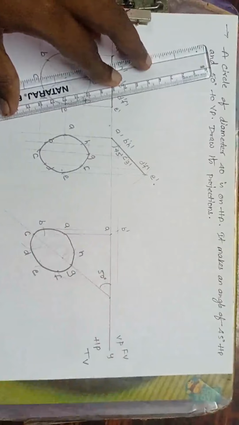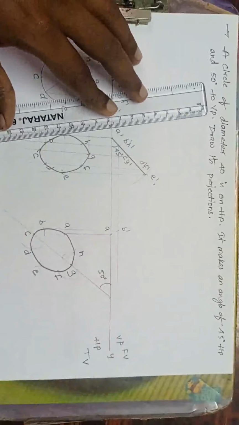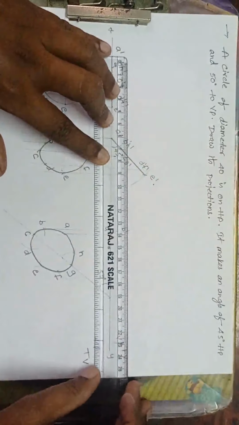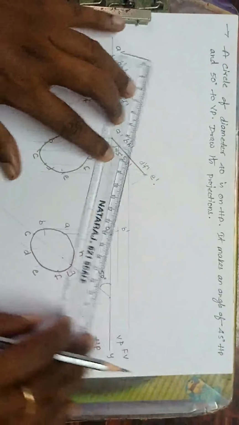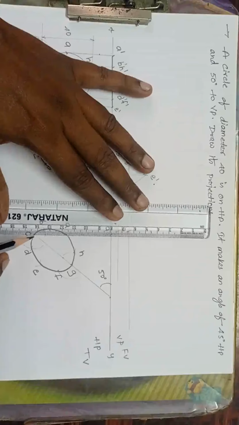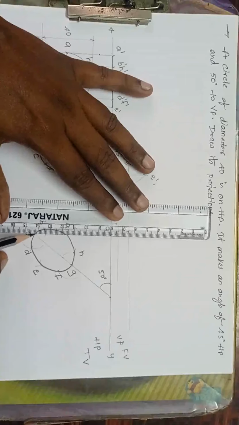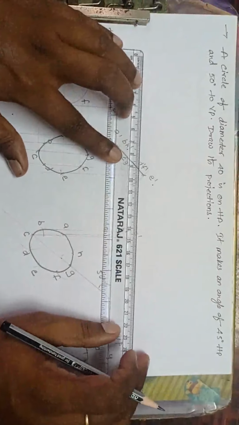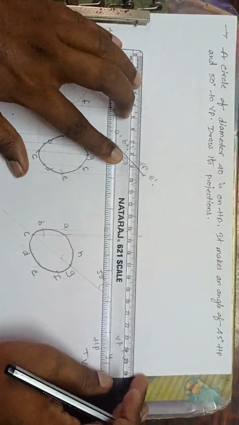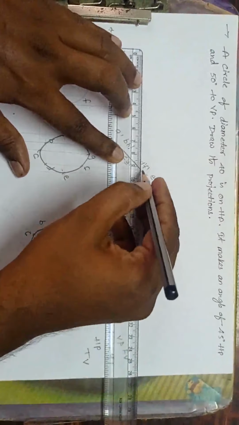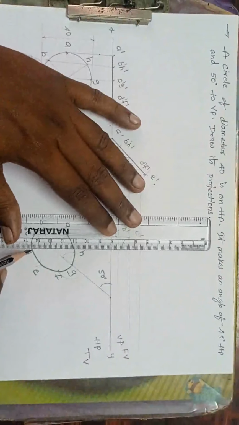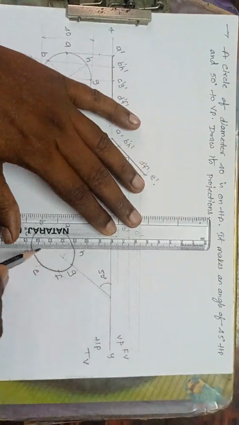Next I want C. Where is C? C here. From C, a horizontal line, and from C, a perpendicular line. This is C dash. Next, from D, drop the horizontal line, and from D, a perpendicular line.